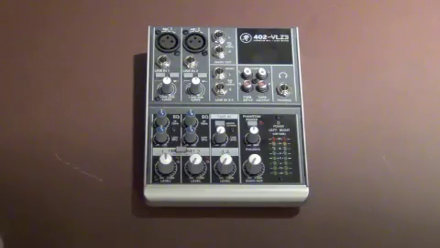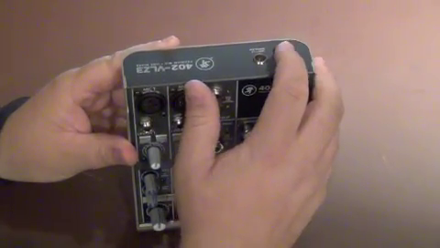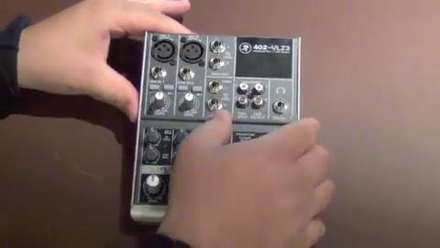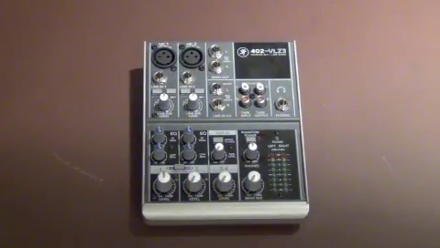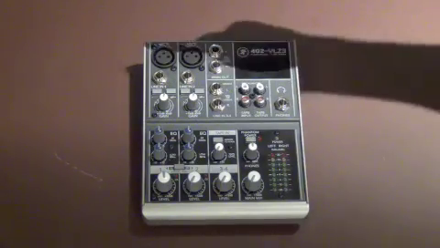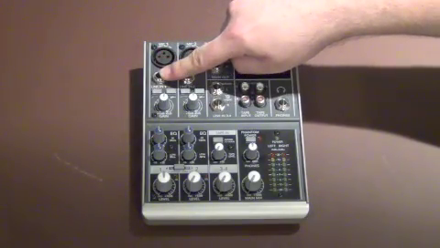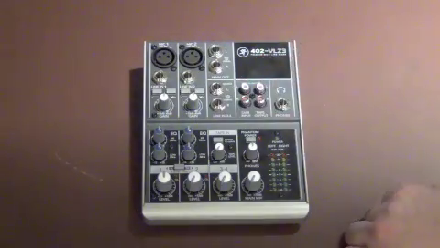These are the absolute basic controls every mixer should have. A power on-off switch. Some may be as simple as unplugging or plugging in the power cord. Every mixer has a variety of different input sources. You have your XLR inputs, your 1/4-inch TRS inputs, and your RCA inputs.